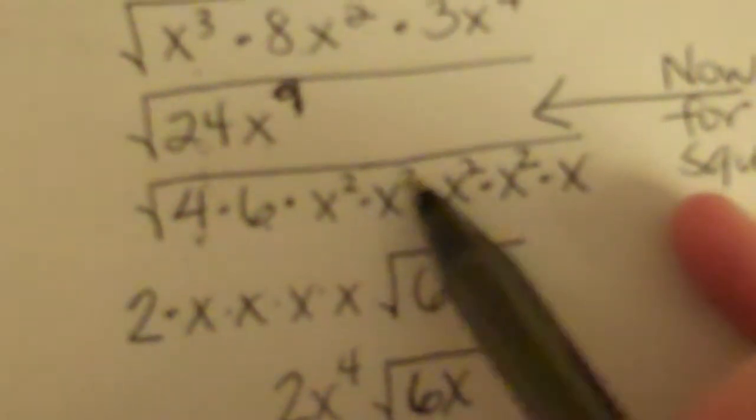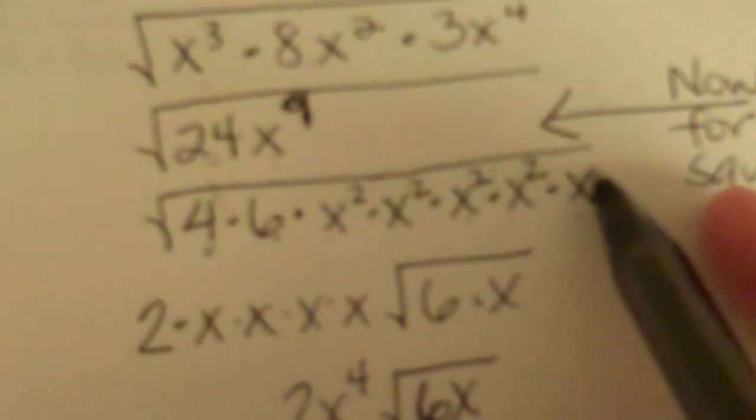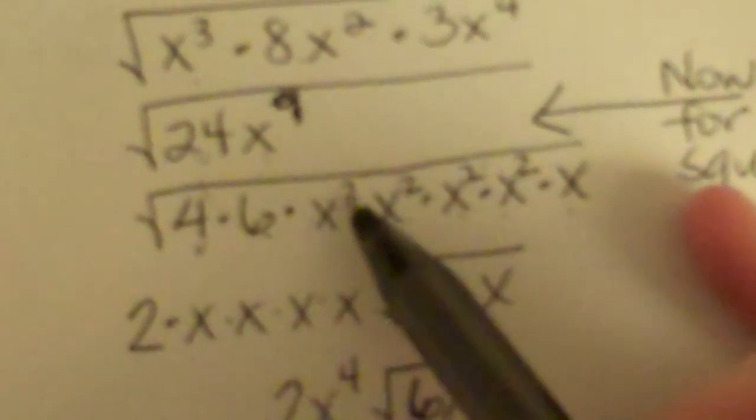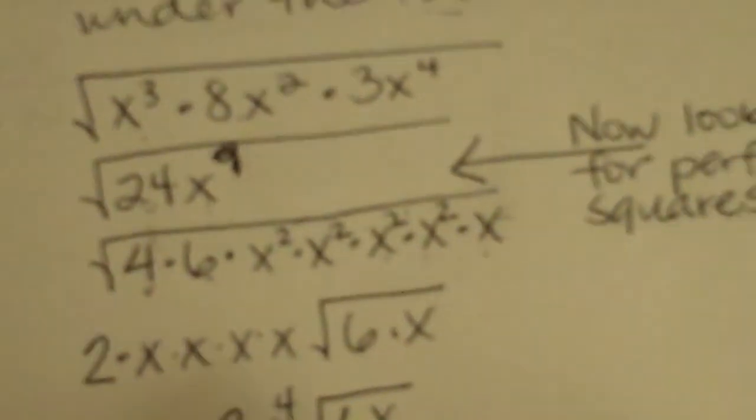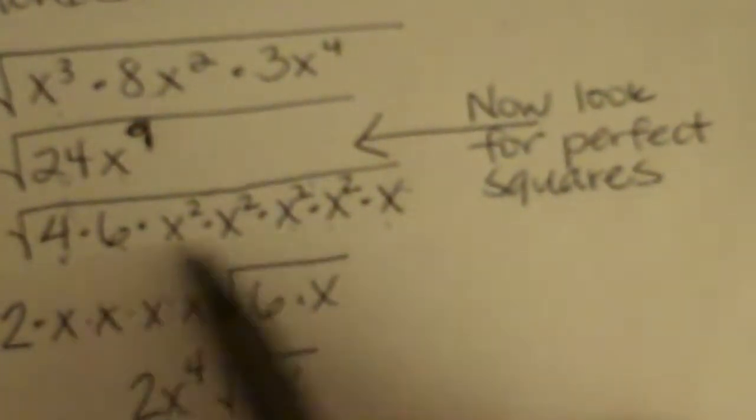And then I have x to the 9th power. To get that, I broke it down to x squared, x squared, x squared, x squared, and then x to the first power. If you go back and count this up, that's 2, 4, 6, 8, and one more makes it that same 9 exponent that we have there. So now we look for perfect squares underneath here.